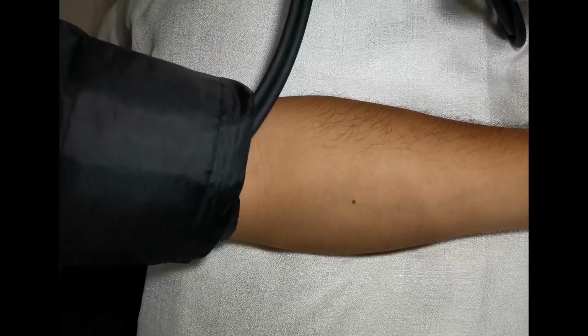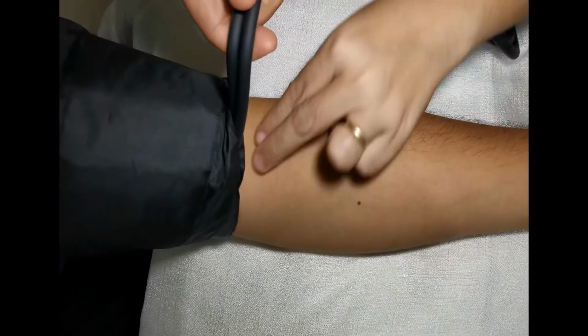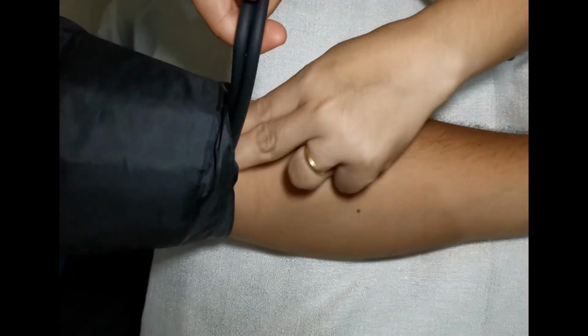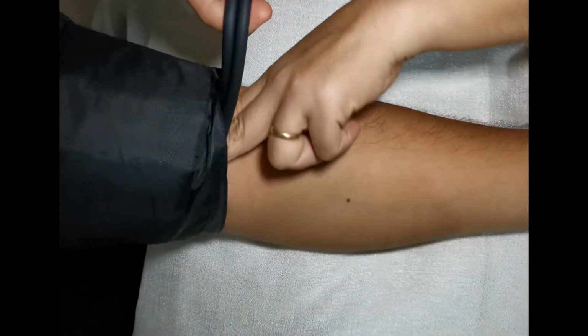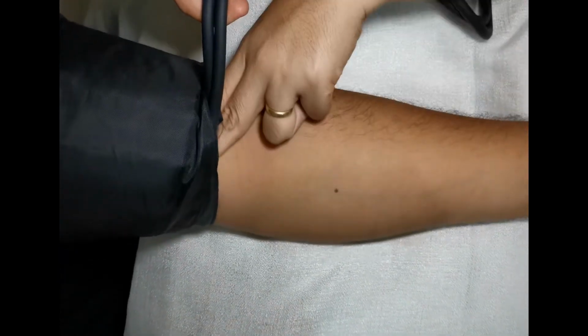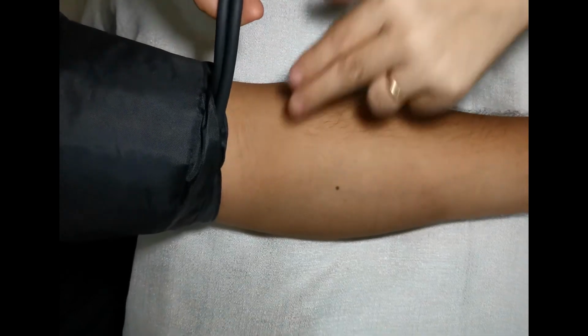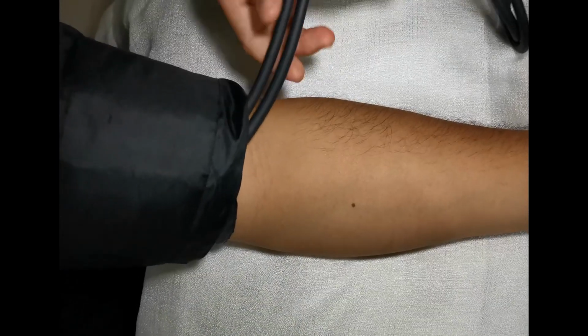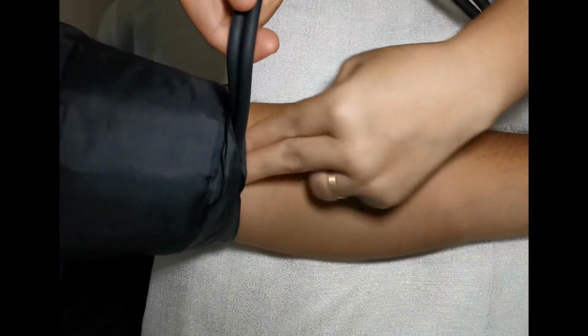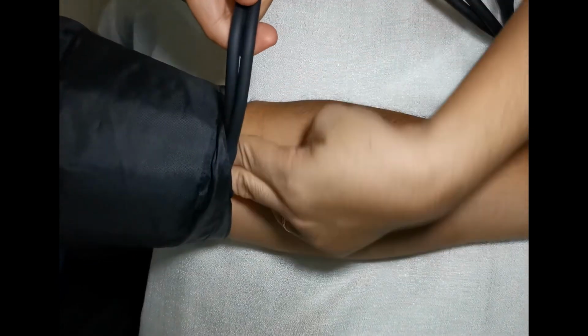You have to make sure that the cuff fits the patient. To check the cuff size, slide your two fingers underneath the cuff and make sure that it's not too tight or too loose. Because if you use a blood pressure cuff that does not fit, you can get an inaccurate reading.